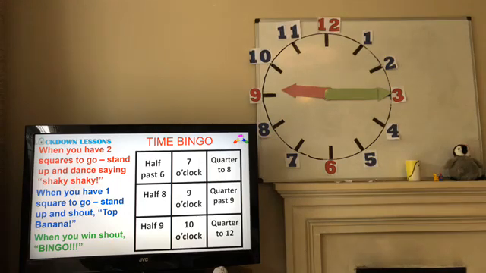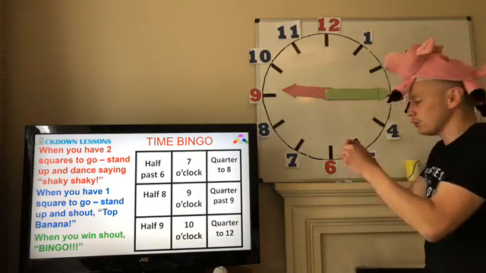Where's my top banana as well? Where's my little friend? Oh, poor Top Banana. Oh, really? I think Top Banana's gone to bed today. I lost top banana. Oh no. Top Banana must have gone. Top Banana's here in spirit anyway. He's here. He's here. Right, okay, next one anyway.